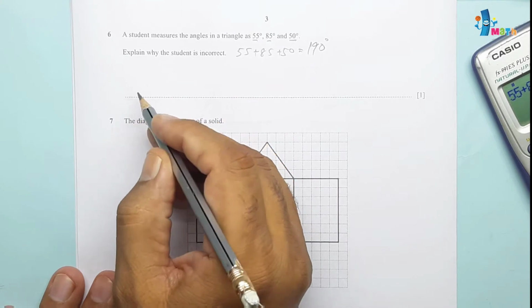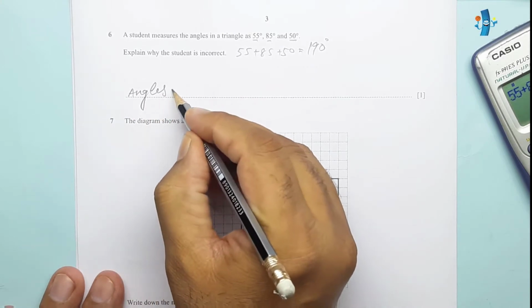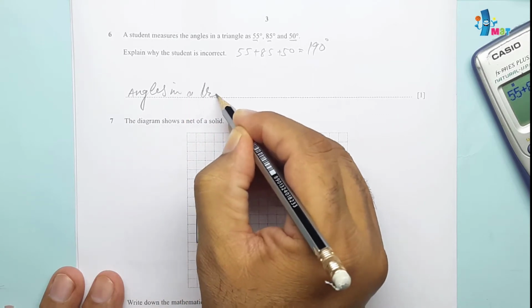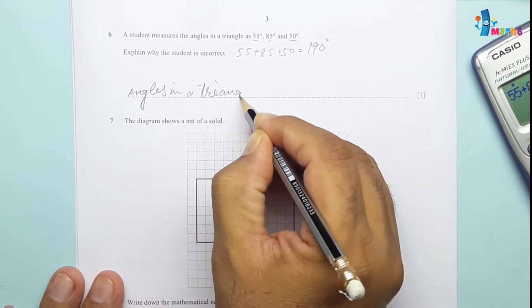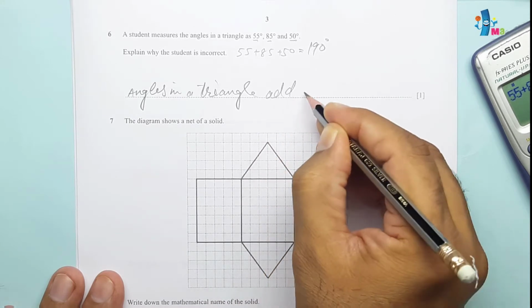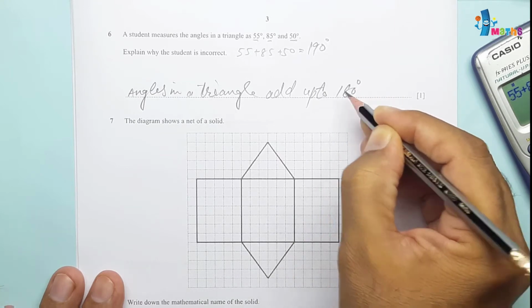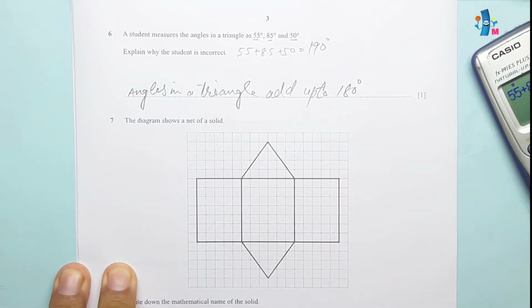So we write: angles in a triangle add up to 180 degrees. That's why the student is wrong.